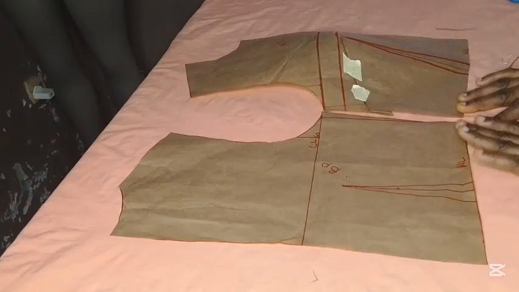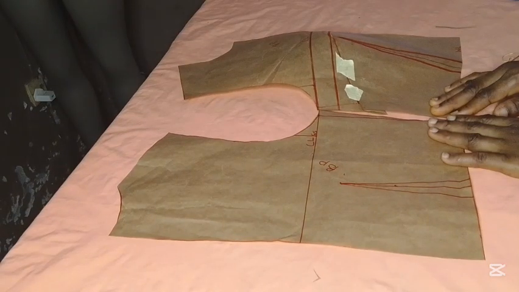We've come to the end of today's class on drafting a half-scale basic bodice block. I hope you found it helpful.